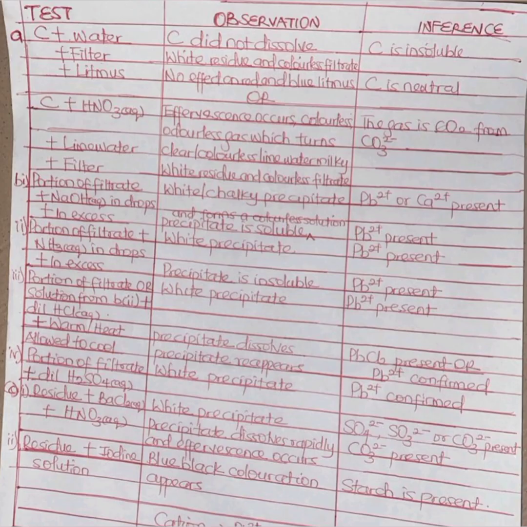So to confirm which one it is, HNO3 is added. If the precipitate dissolves rapidly, and if effervescence also occurs simultaneously, it means that the radical present is CO3 2-. Then the last test is when we take the residue again and add iodine solution. Iodine solution will produce a blue-black color in your test tube. That will tell you only one thing: starch is present.